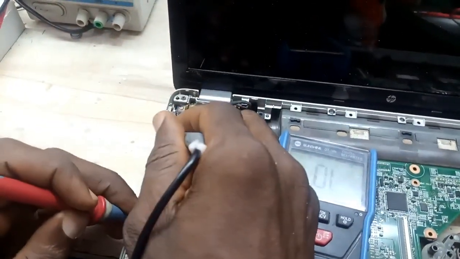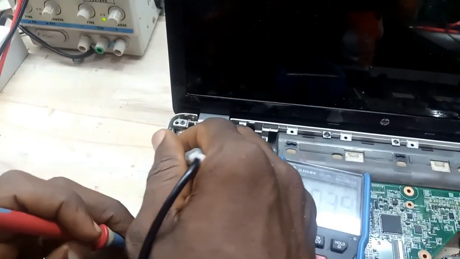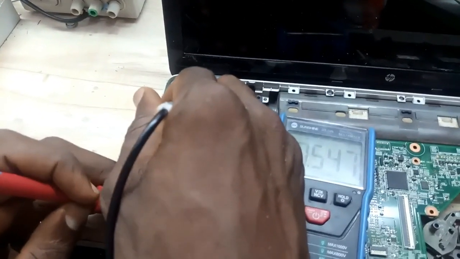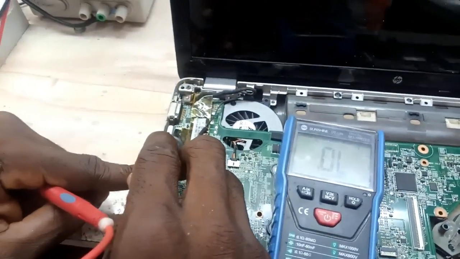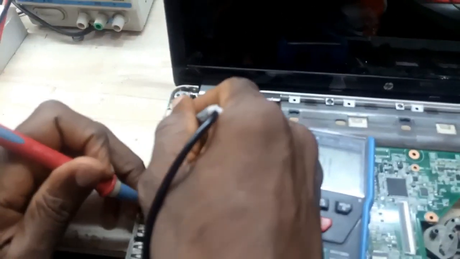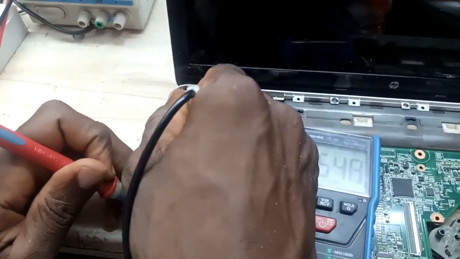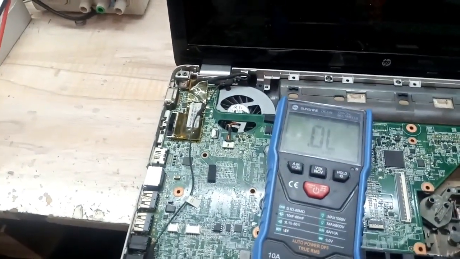Now at my testing point, what do we have? We have, this is short. Do we have short? Okay, this is 547. This multimeter probe is touching this particular part, and this is ground, so that was why I was getting 0.3 before. So now the real actual value is 548, which means the impedance is fine.